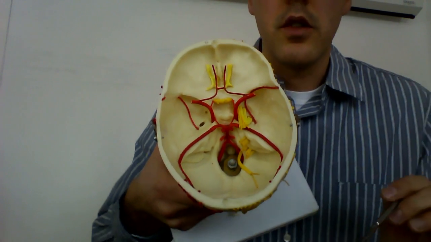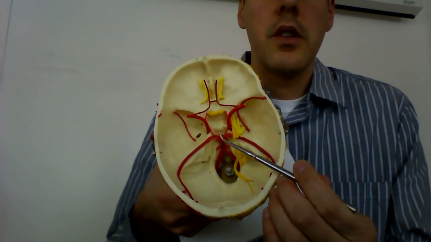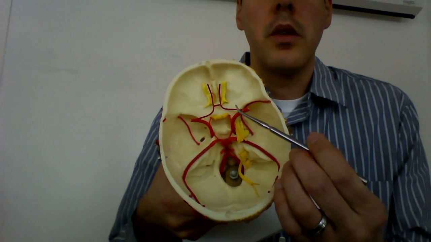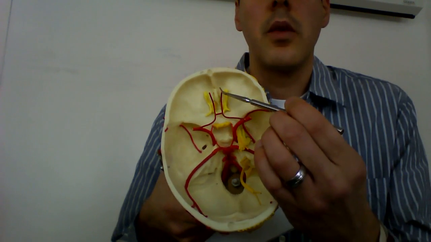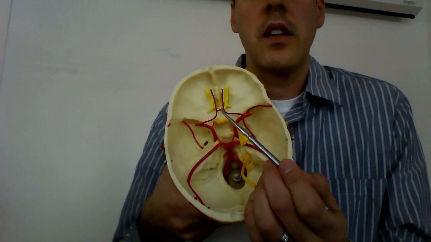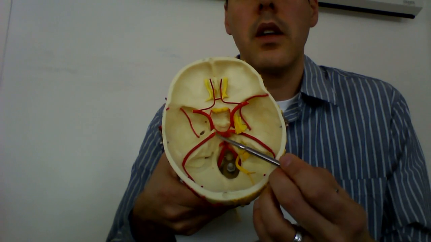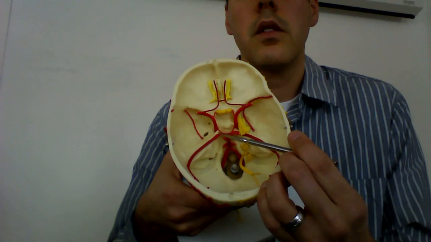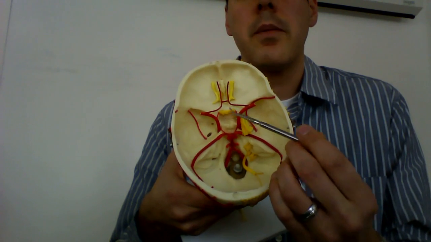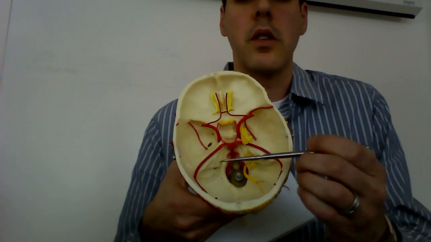The majority of the circle is made by your cerebral arteries. So you have the posterior cerebral, the middle cerebral, and the anterior cerebrals here and going up. You just have a little bit of this circle made up by the communicatings. They're just little connectors. You have an anterior communicating here, and then the two posterior communicating here and here. These little ones here are optic branches off the internal carotid right there. They're not technically considered part of the circle. So that's the circle of Willis.